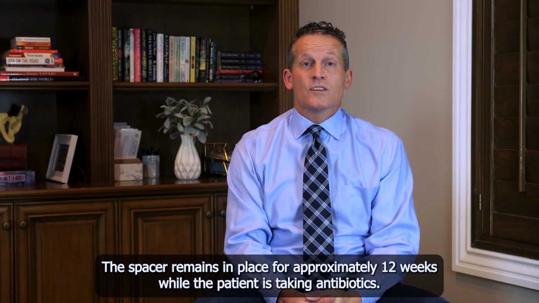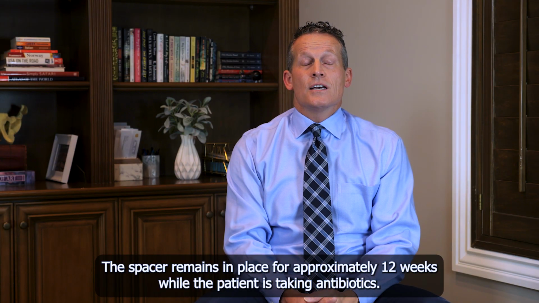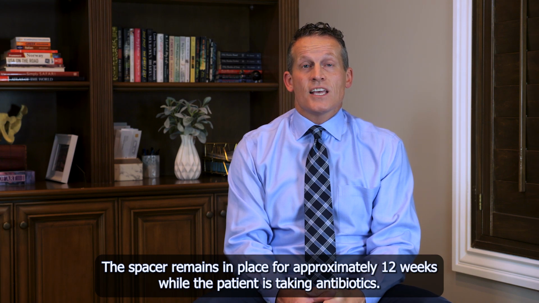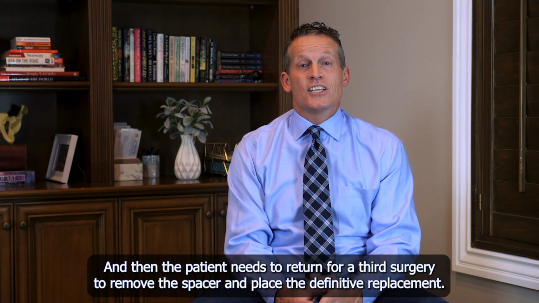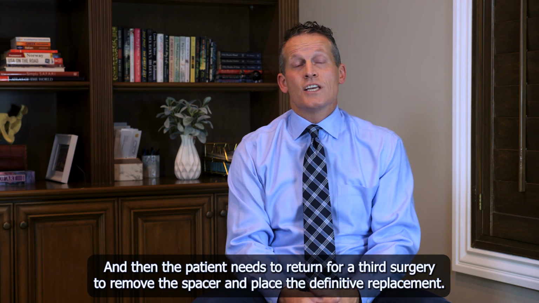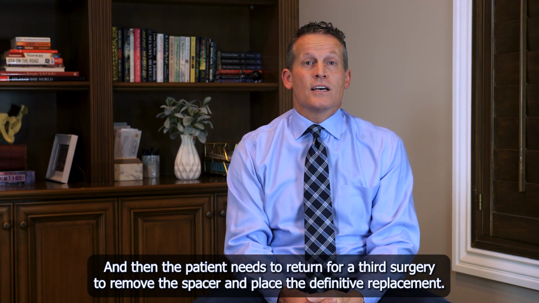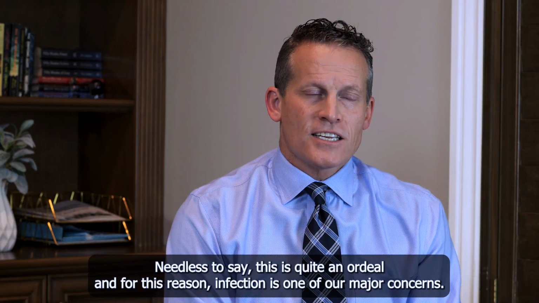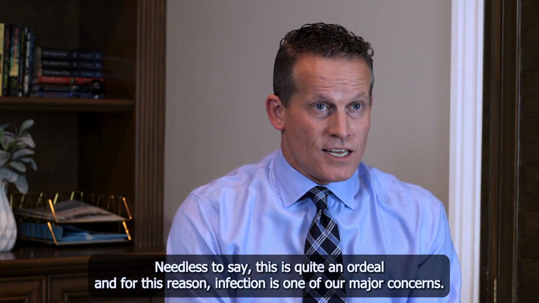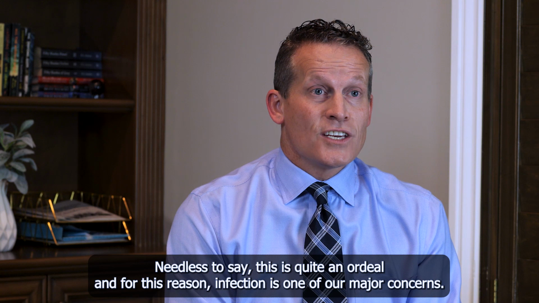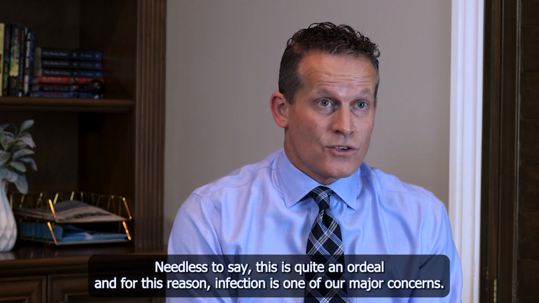The spacer remains in place for approximately 12 weeks while the patient is taking antibiotics, and then the patient needs to return for a third surgery to remove the spacer and place the definitive replacement. Needless to say, this is quite an ordeal, and for this reason, infection is one of our major concerns.